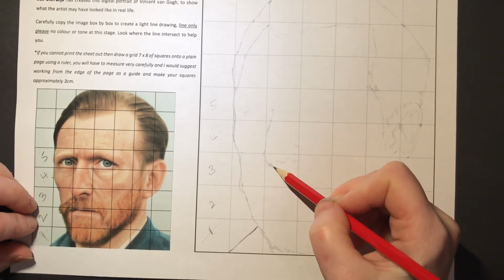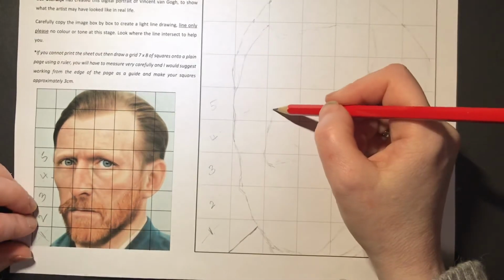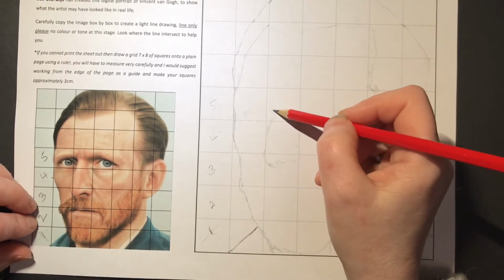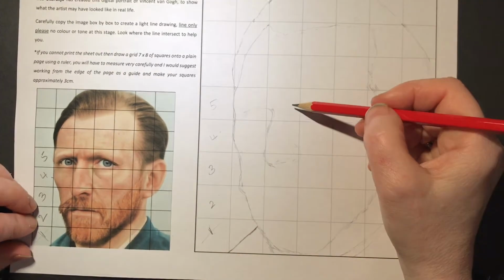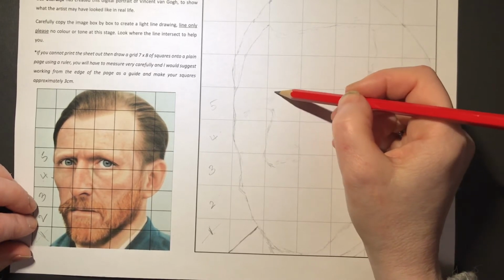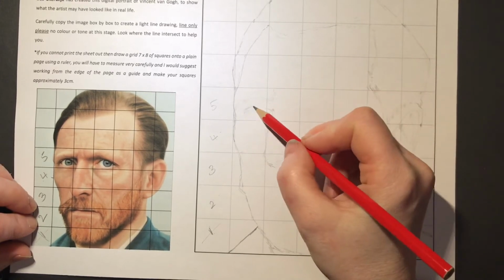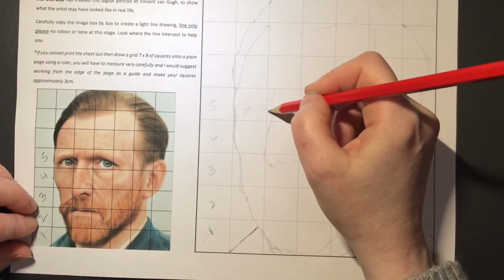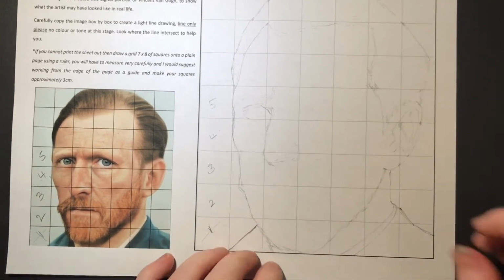So here I'm adding in the little detail of the nostril and working out where it is exactly in relation to the eye and the nose. All those features are interacting with each other. And you notice that he has a very definite frown line with his eyes and nose, and they really do add to his actual character and his features. So I'm putting those in quite heavily so that you'll see those.